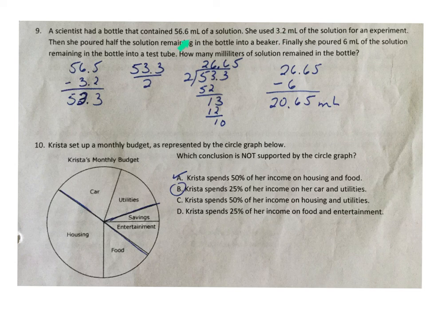So if you have this many milliliters and she's used this much, used meaning subtract, you line up those decimals and you subtract and you get 53.3. Now it says she has poured half of the solution, meaning divide it by 2 and you get 26.65 left over. But then you got to finish.